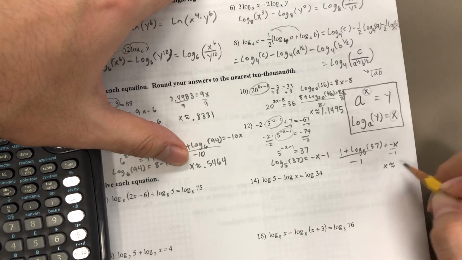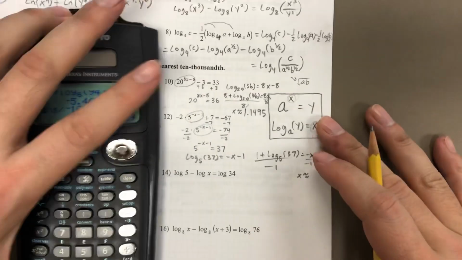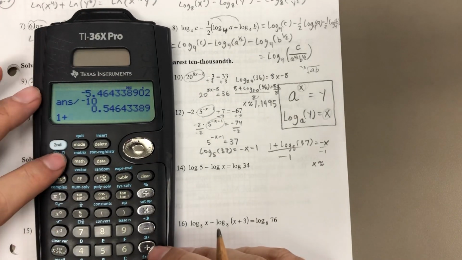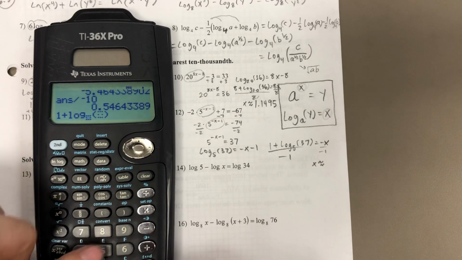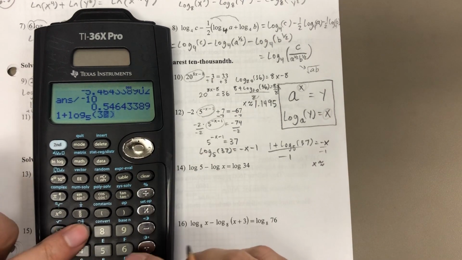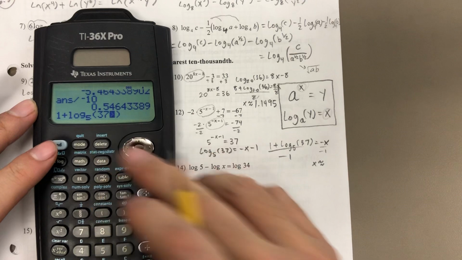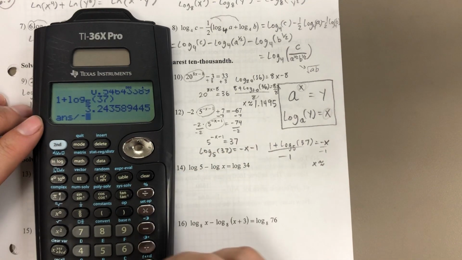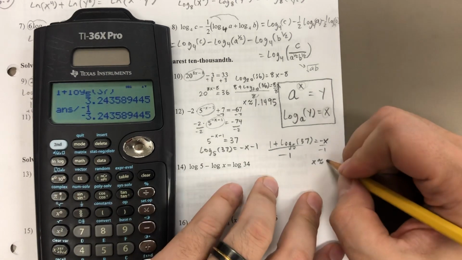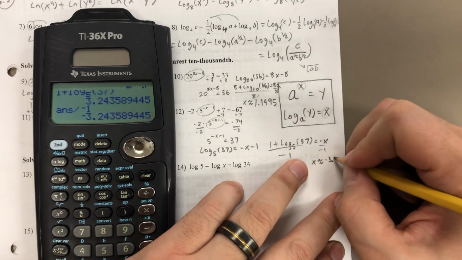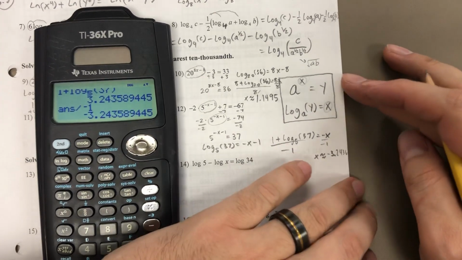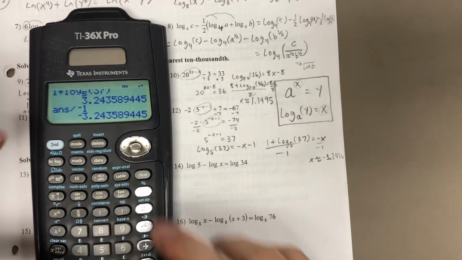Let's see what it's going to be equal to. So 1 plus log base 5 of 37, and then divide that number by negative 1. And I get my answer, negative 3.2436. There we go. That was a bit of a stretch to write that down, but I got it.